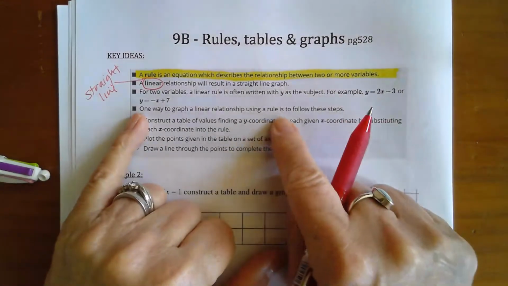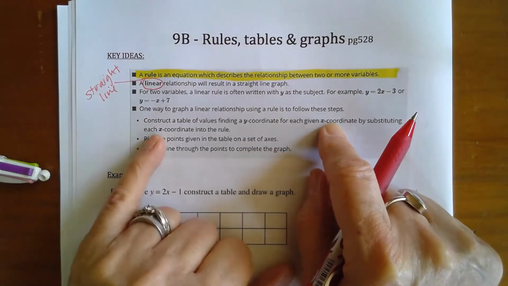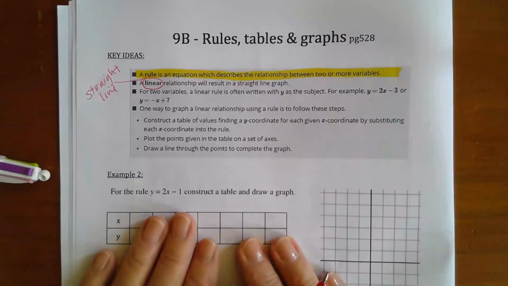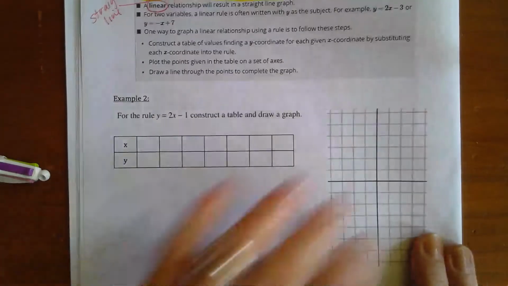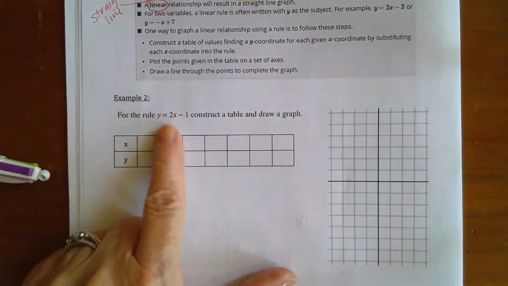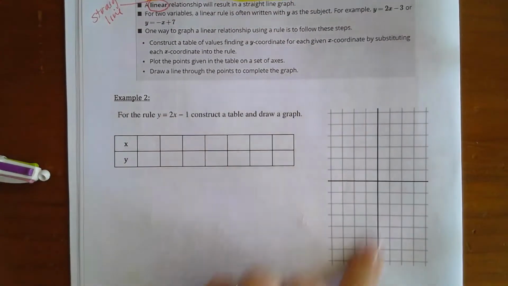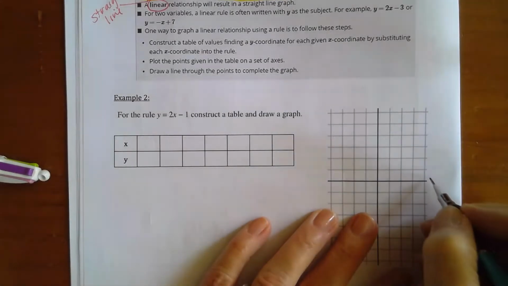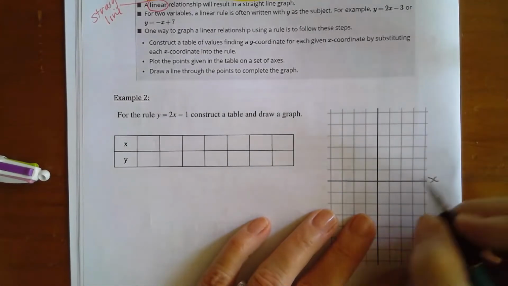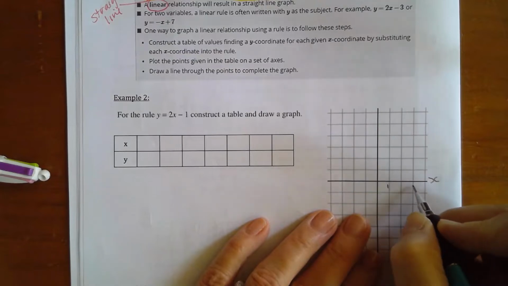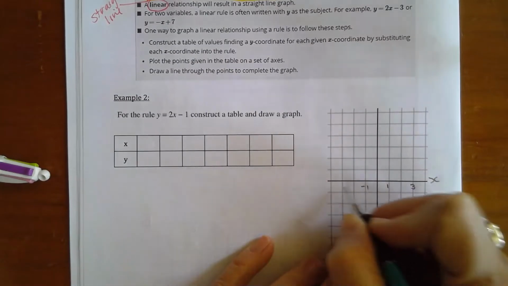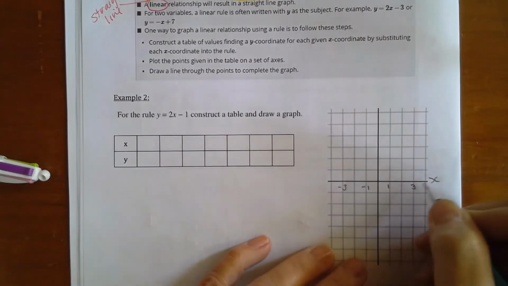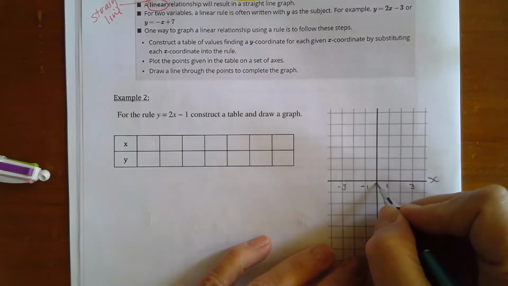One way to graph a linear relationship is to use the following steps. So we're going to do that. We're going to construct a rule, we're going to plot, and we're going to draw the line. Okay, this one says, find the rule, there's the rule, find the graph. Okay, so over here, they've given me some x's, and I just need to put a couple in. I could maybe put 1 in, and 3 in, and -1 and -3. You could have picked 2 and 4 and 0. Maybe I will pick 0 as well.